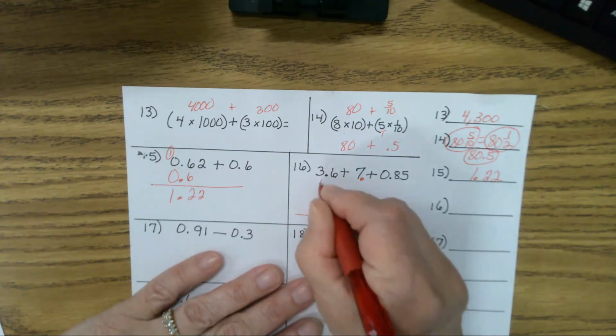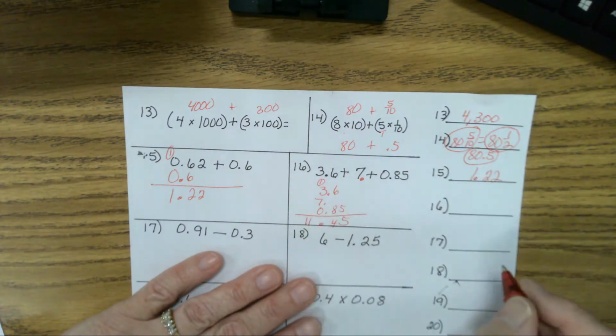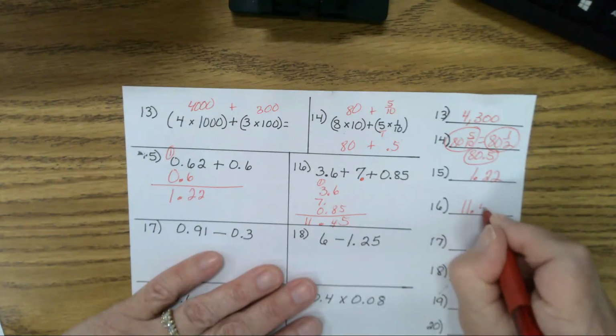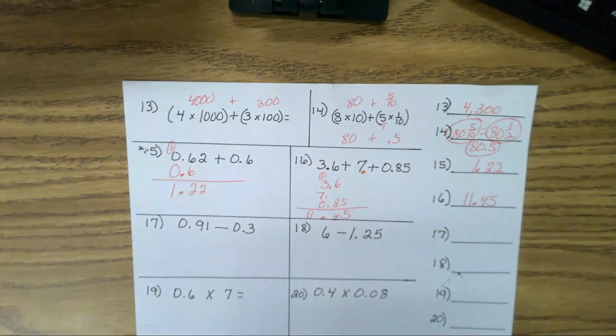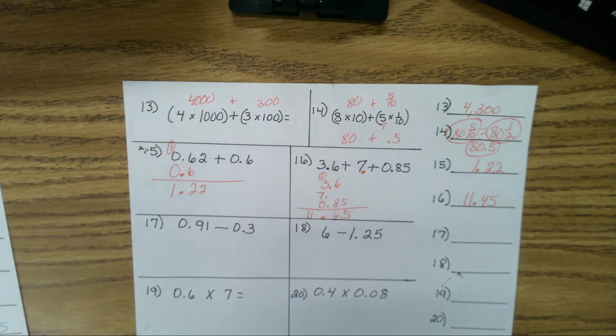14, carry a 1, and you have 11 and 45/100. Any questions? Don't you feel like, man, I wish Mrs. Robertson would give this to me now. I could get a really good grade on this. I know that you kids are doing a good job. You can do much better.